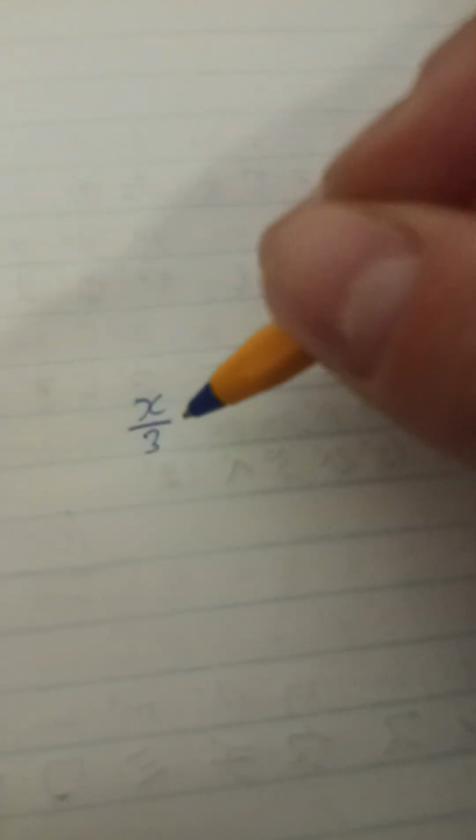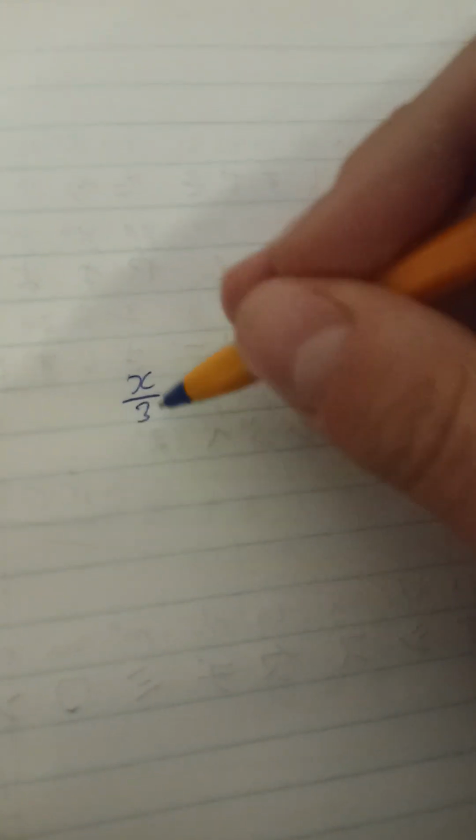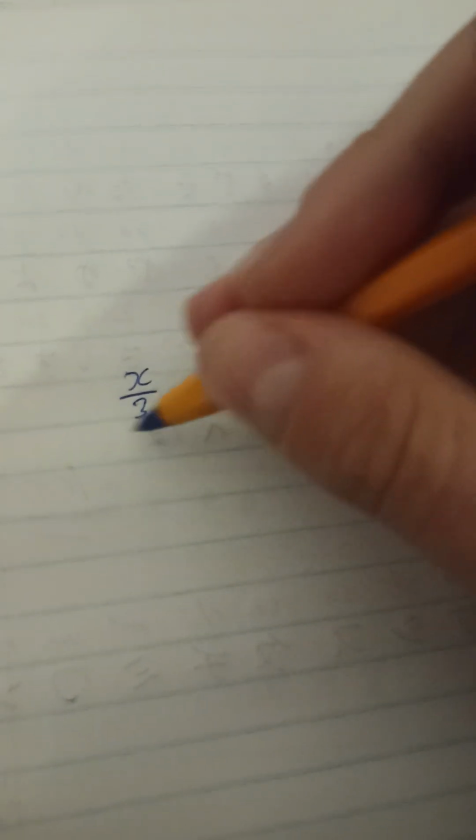We have x over 3, right? I want to make sure that x over 3 is just equal to x. Now, what do I do in order to get rid of this 3? I'm going to show you this, right? If I multiply this by whatever number is in the denominator, you will always guarantee it to cancel out.